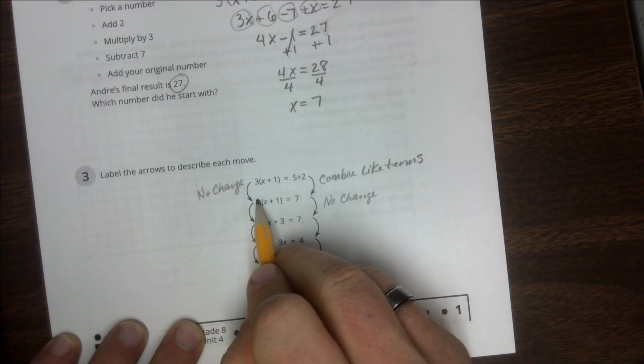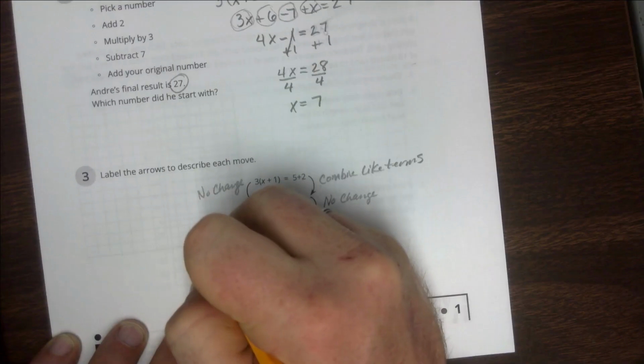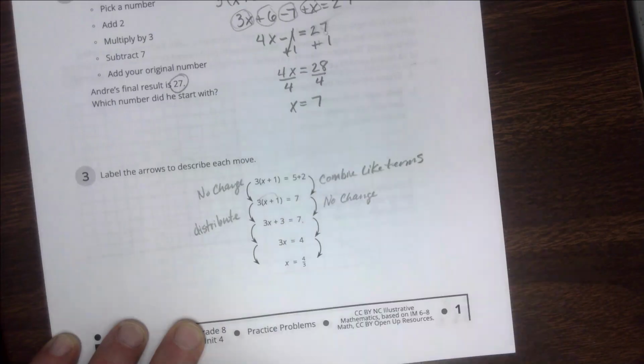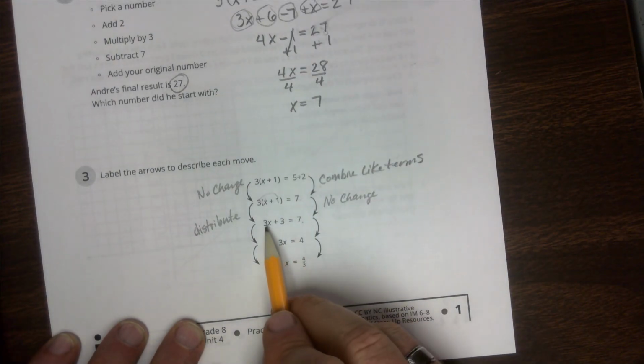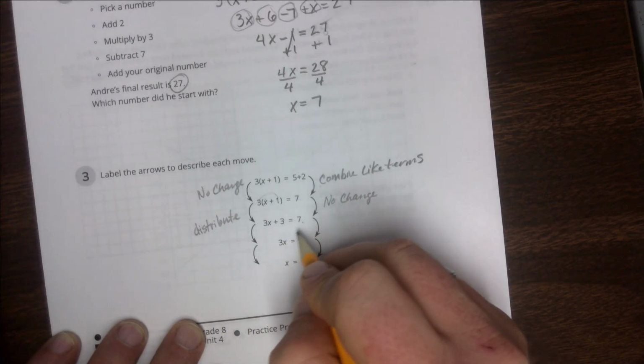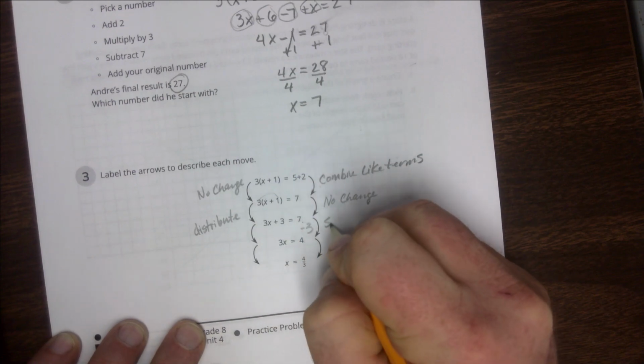But over here, what did they do? They did 3 times x, 3 times 1. They did the distributive property. They distributed. That gave us 3x plus 3 equals 7. And then it looks like from 7 to 4, they subtracted 3.